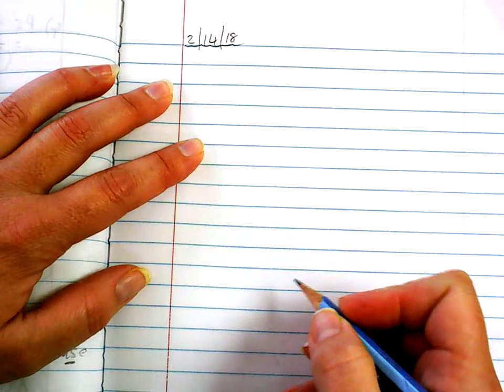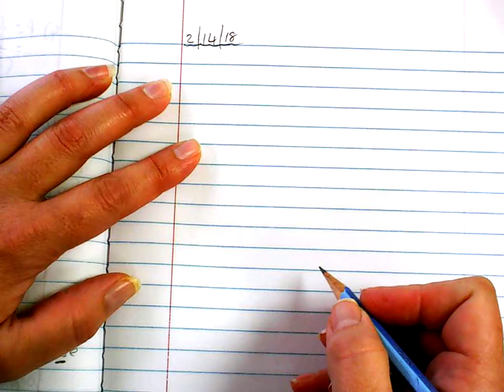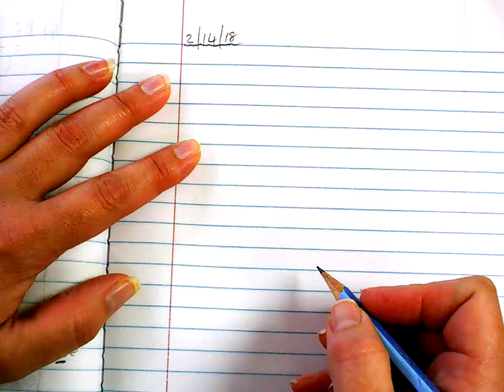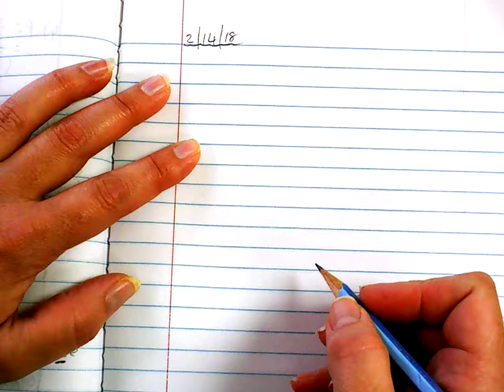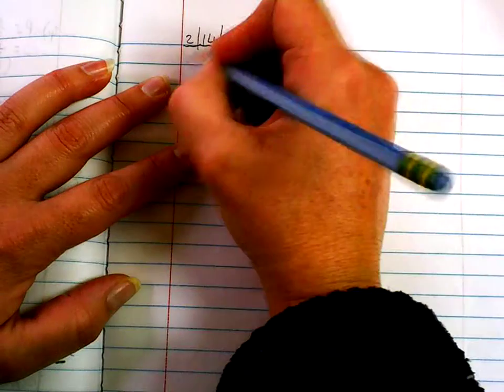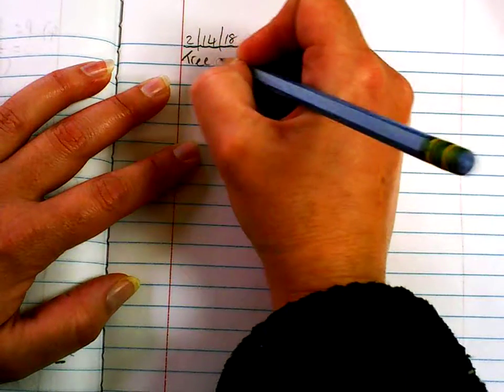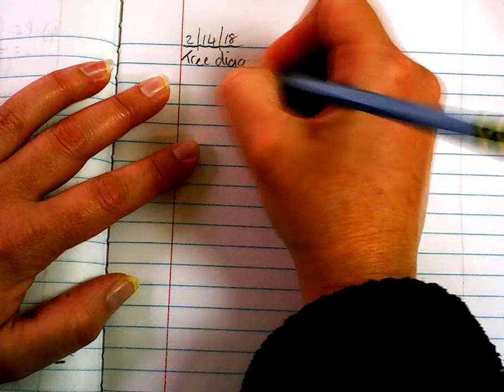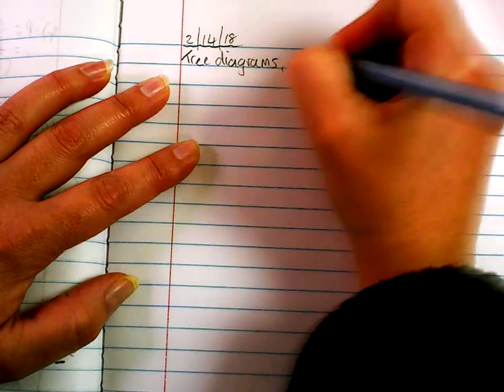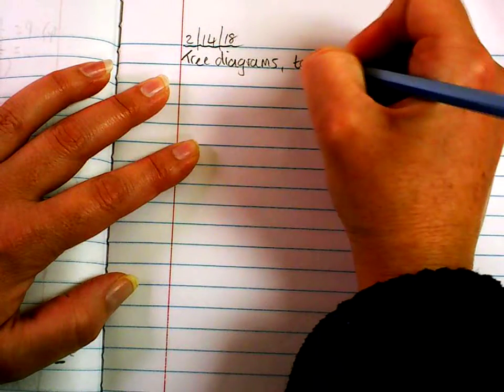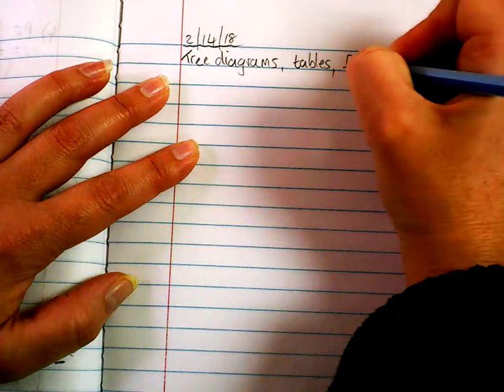Today we're still going to do outcomes and probability, but we're going to use certain things to help us find the probability. And these things are tree diagrams and tables and formulas. Okay.